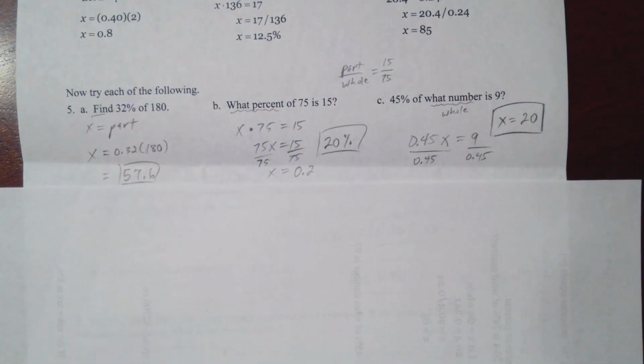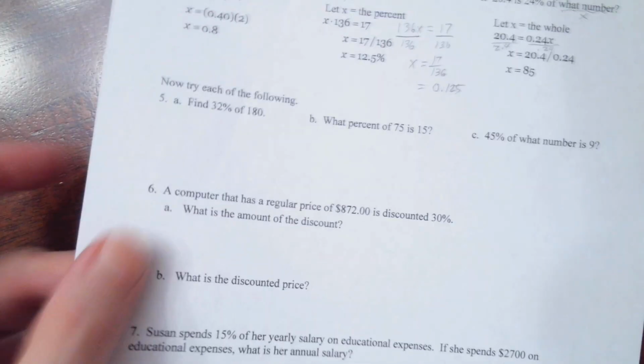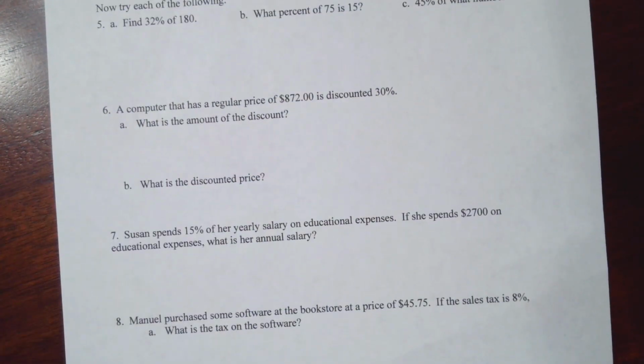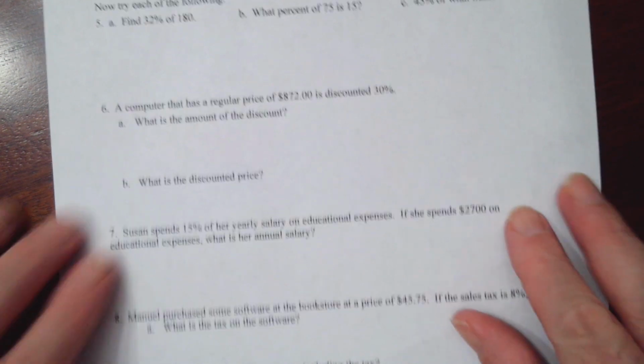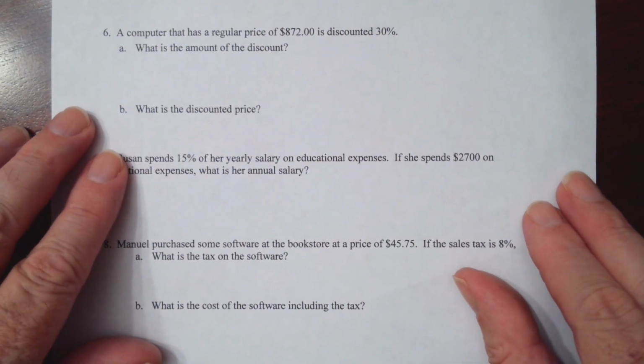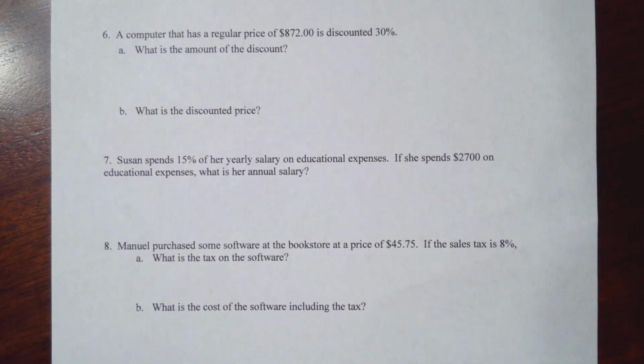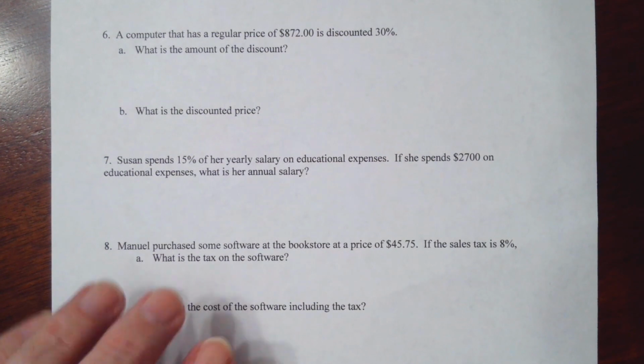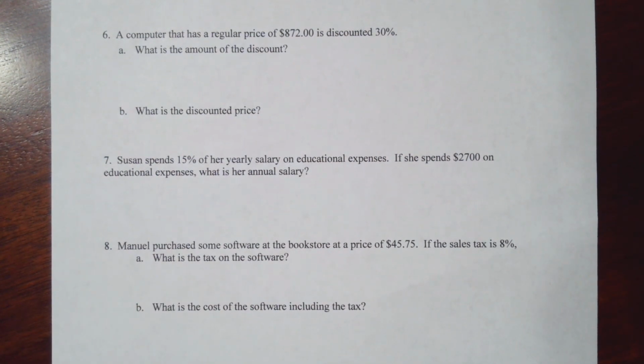All right, so now we're ready to go ahead and do some application problems. So I would encourage you to try to do these. These are all things, when you deal with money, these are the kinds of things you should understand and be able to work with. Let's see what you can do and then watch the video. All right, so let's see how you did.